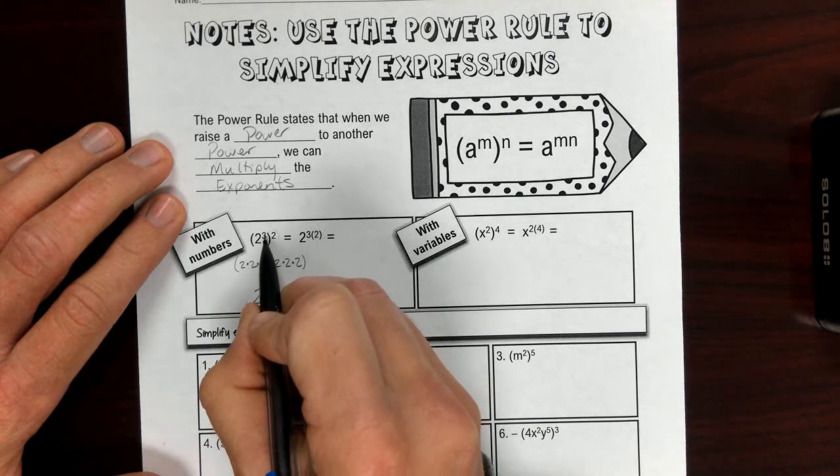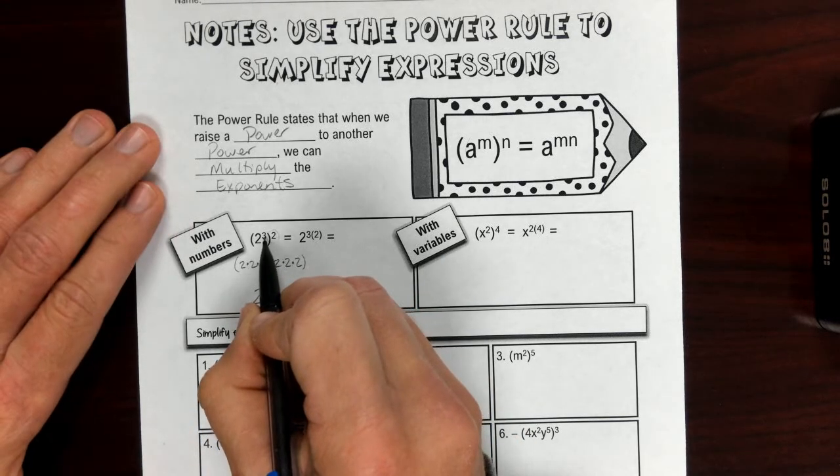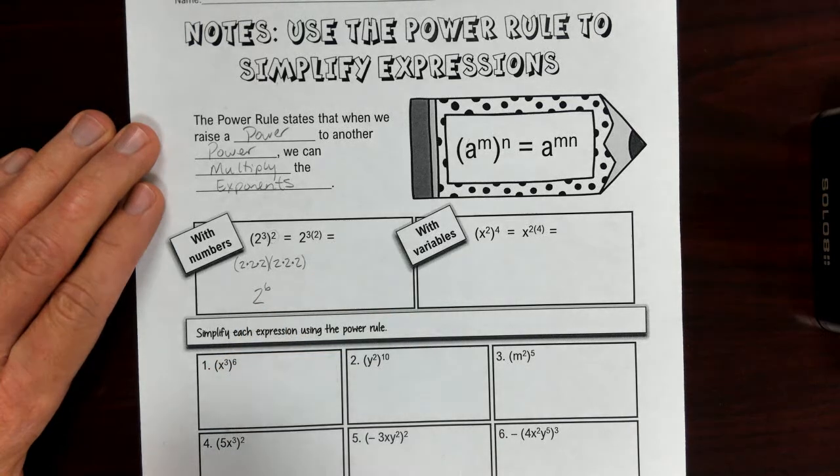So you notice that I didn't add these. That would be 2 to the 5th. I multiplied. 3 times 2 is 6. That's where I got the 6 from.